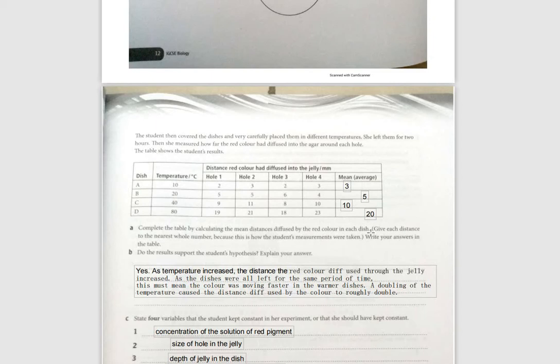In the real IGCSE question paper, they will never give you such a hint, so you guys need to take note of this.